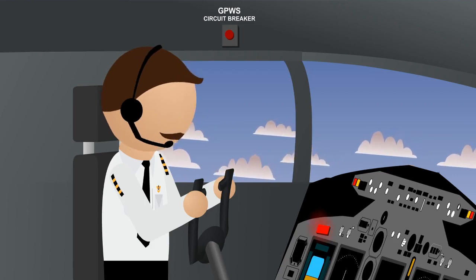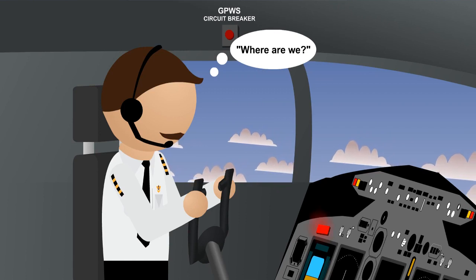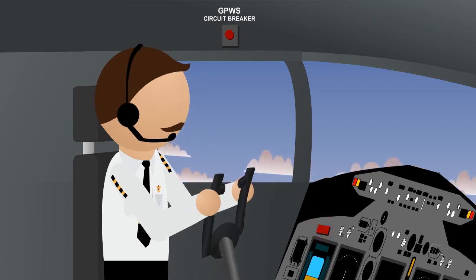Once established in the climb, then and only then should the crew look into the reason for the warning and verify the aeroplane's actual position. The only circumstances when a climb to safe altitude may be discontinued are when the cause of the warning has been positively identified or the warning ceases.